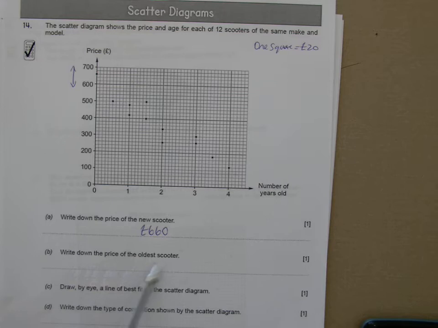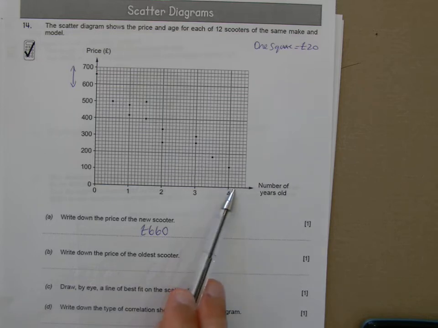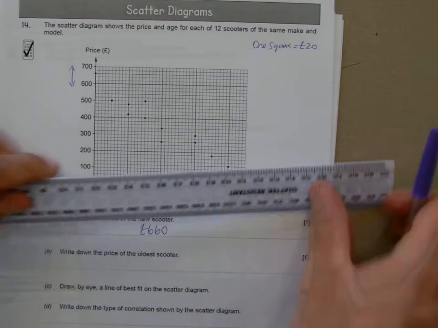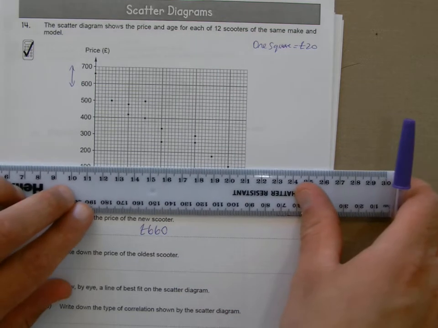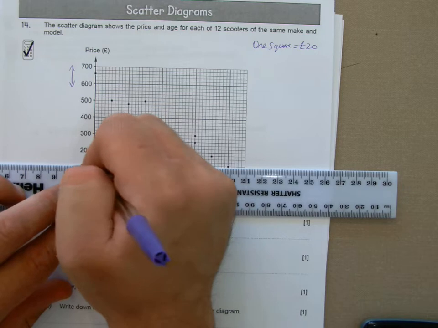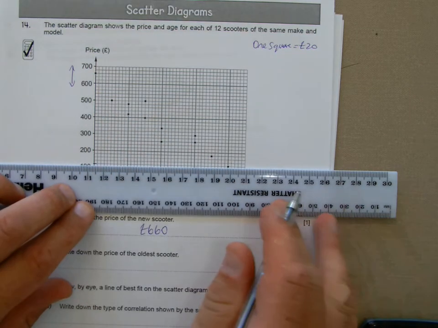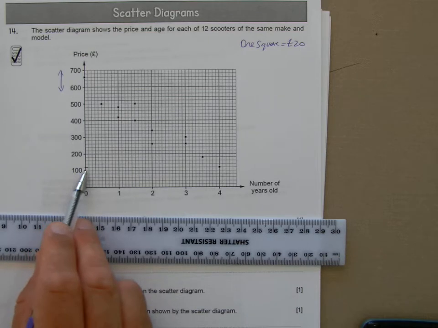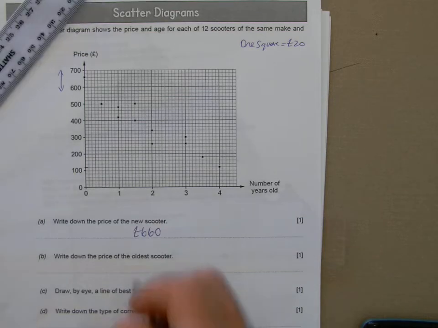Write down the price of the oldest scooter. The oldest scooter's over here, of course. The oldest one is 4 years old, and we can see that there. If you want to use a ruler to look across, it's going to be that value here, the one after 100. So there's 100, so it's going to be £120.